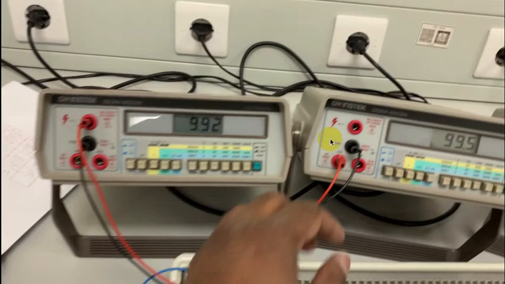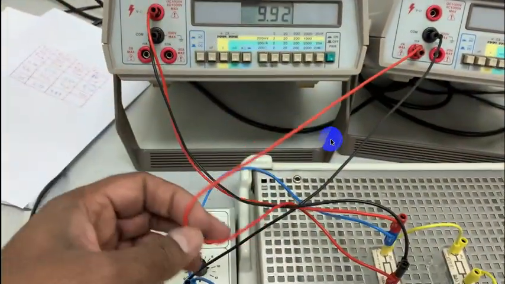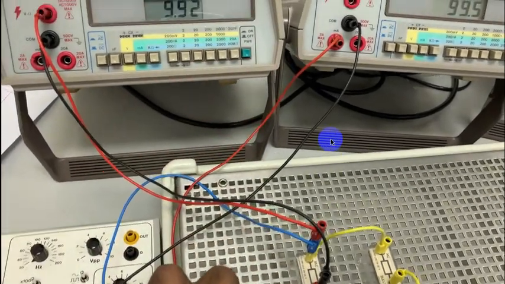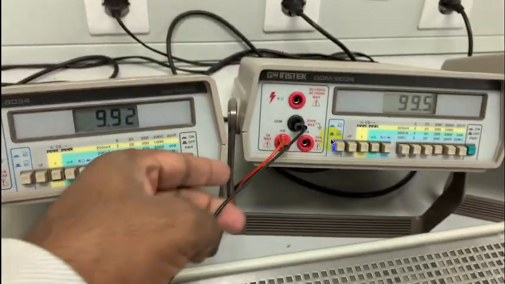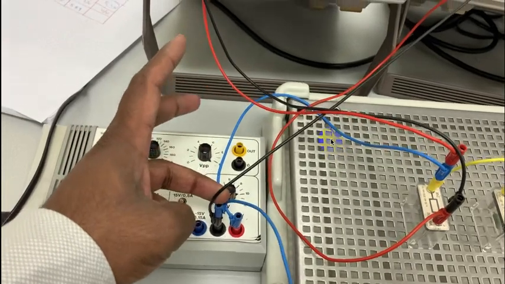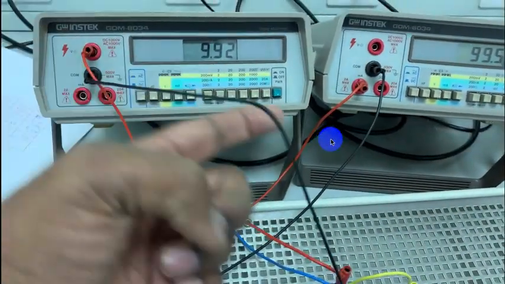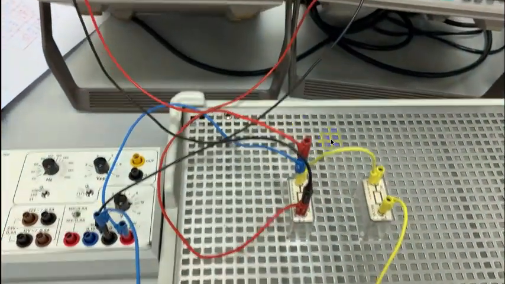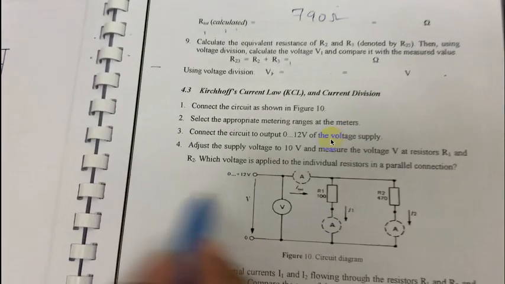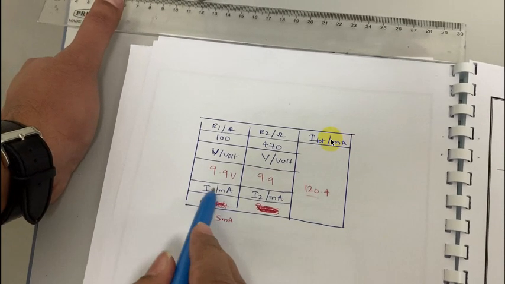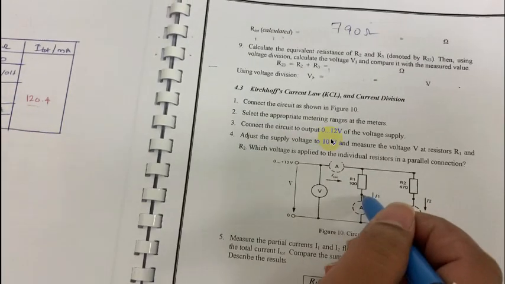Just tabulate the values in tabular form. Now I will short I total. This is I1.